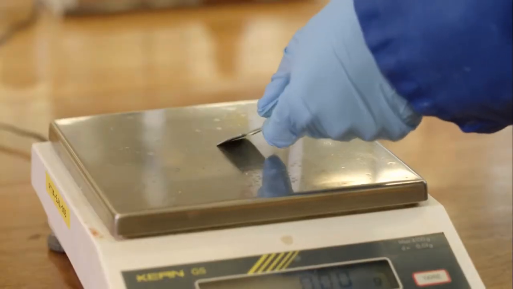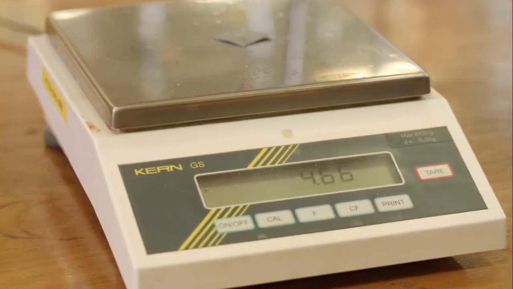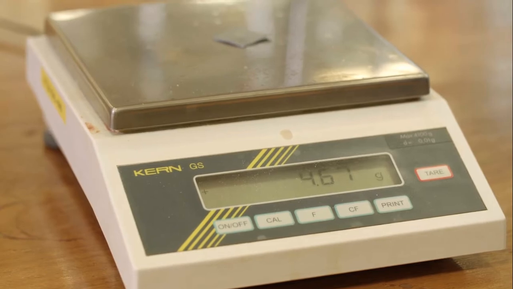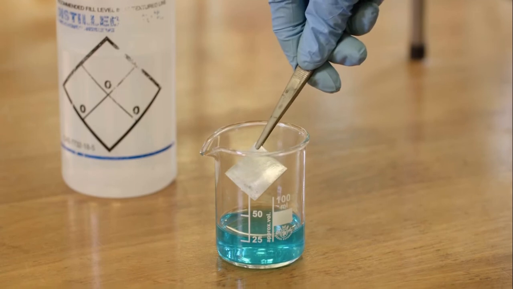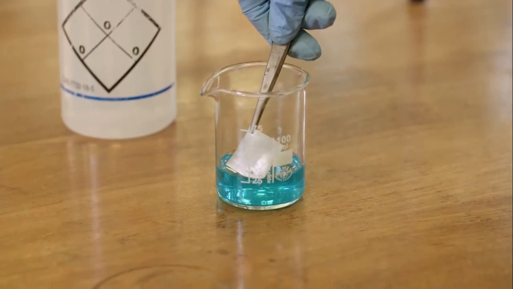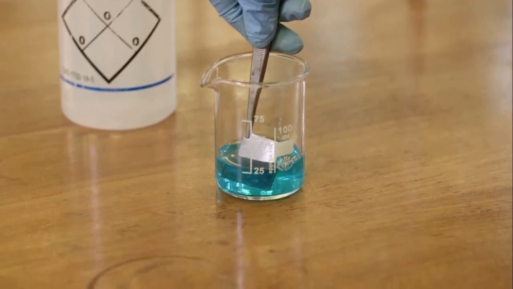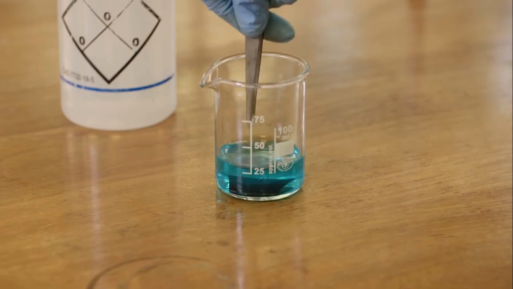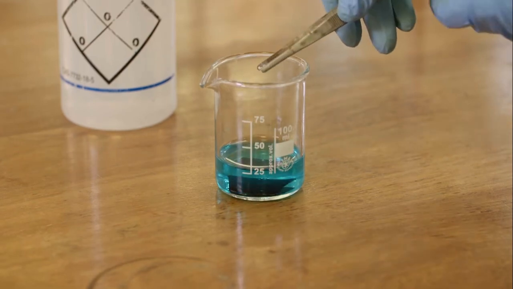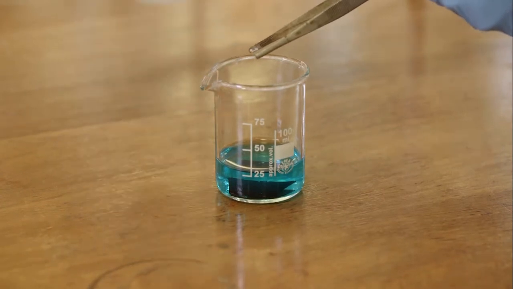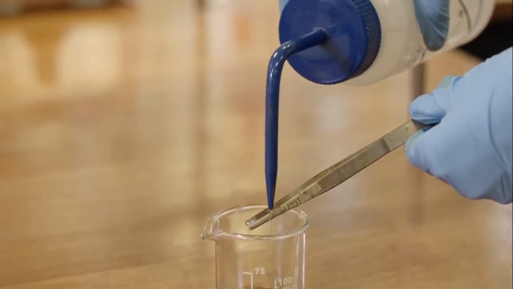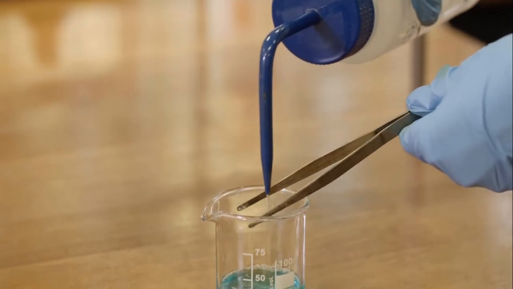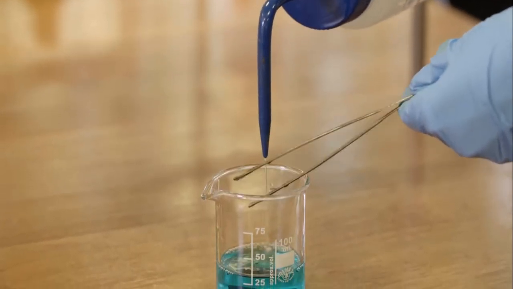The mass of a zinc piece is recorded and, using tweezers, is carefully added to the beaker. The zinc is used to displace the copper in the reaction. At this point, the tweezers are rinsed with distilled water into the beaker. This is to ensure that you don't remove any copper ions from the solution with the tweezers.